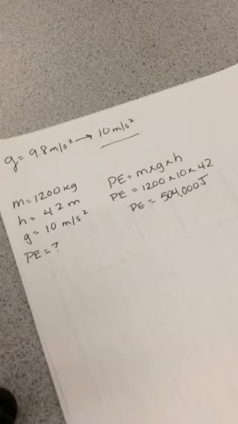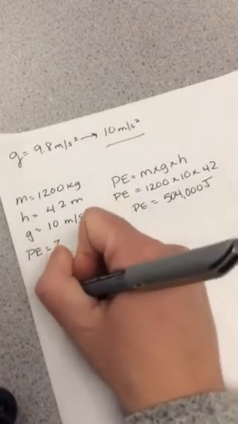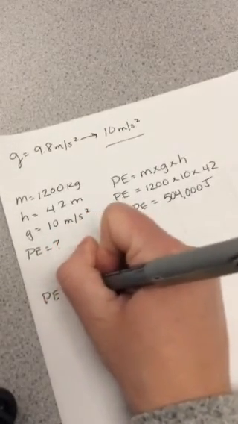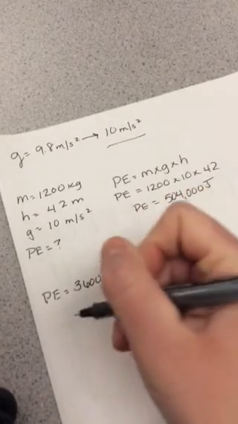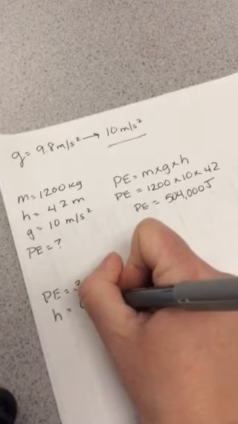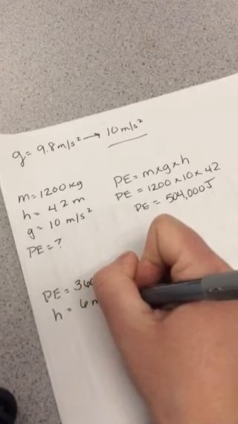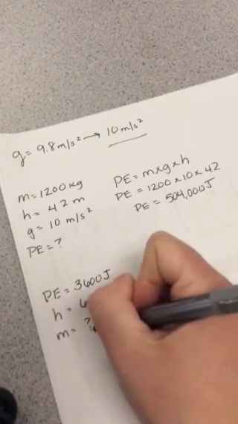Let's see if we can figure out the diver's mass in kilograms. So the problem told me that the diver had potential energy, 3,600 joules, and it said that he was up on a diving board that was 6 meters high. Okay, and it asked me to solve for mass.